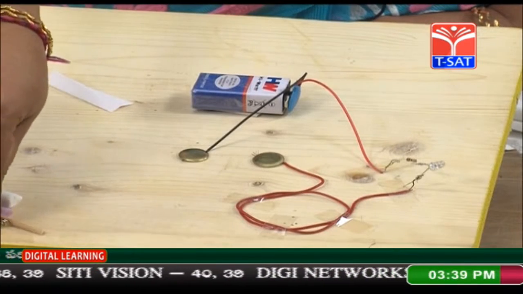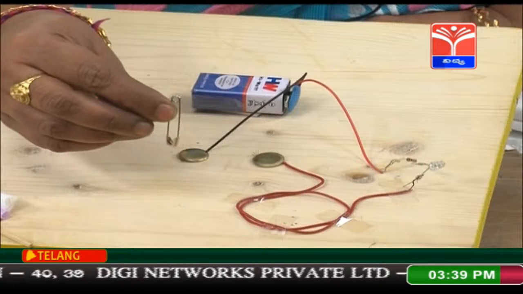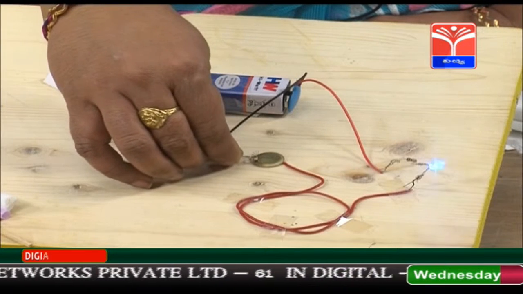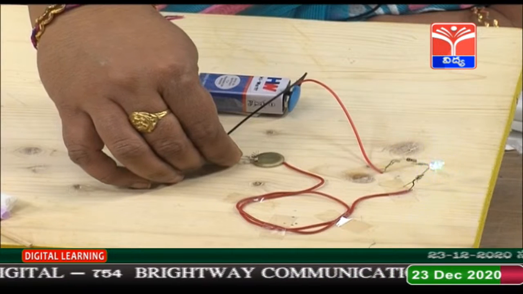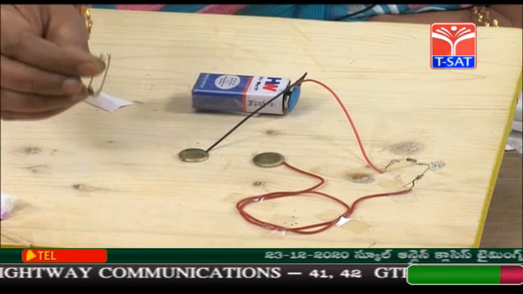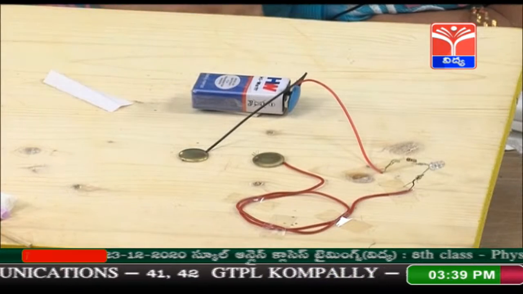Next, we will take the safety pin. Keep the safety pin. Observe the bulb, children. Yes, the bulb is glowing again. The safety pin is made up of steel, so it conducts electricity.